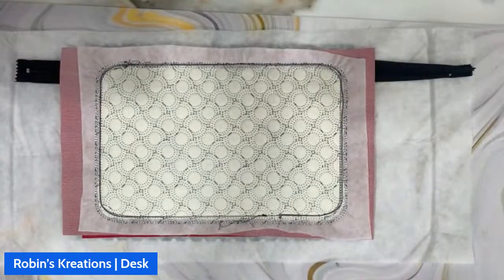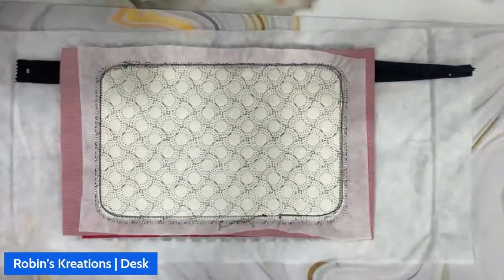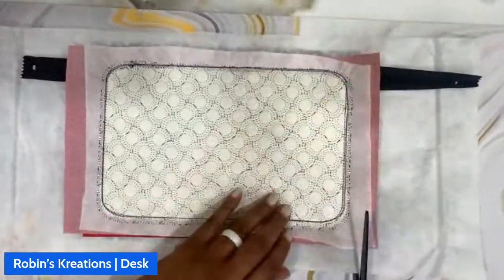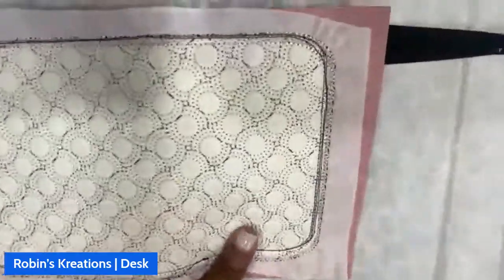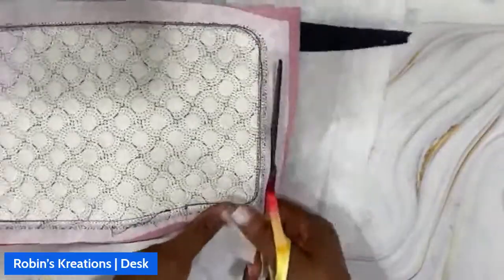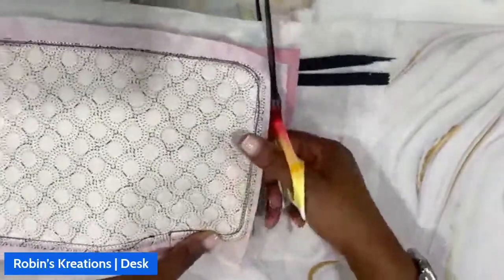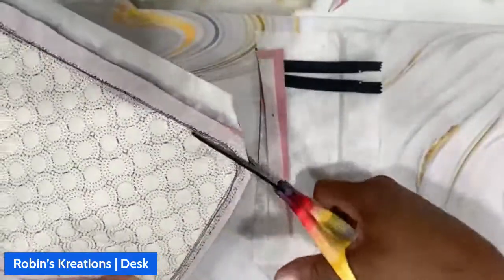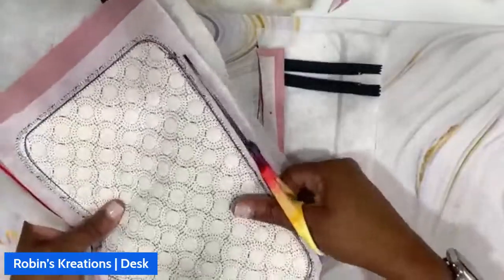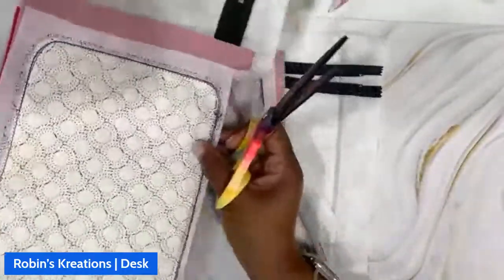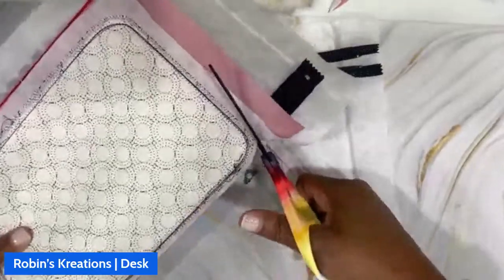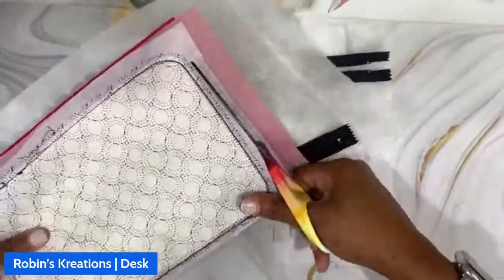So now I'm going to go ahead and cut away all the extra stabilizer and all that good stuff. So I'll just go ahead and cut on around, and I'm cutting the zipper. I'm going around. And I will, let me see here, go on around and cut the other portion of the zipper as well.